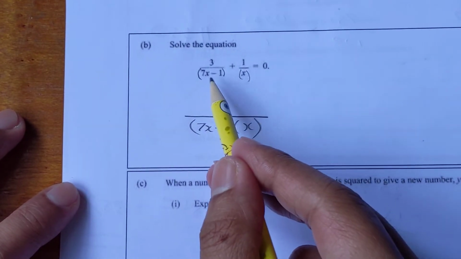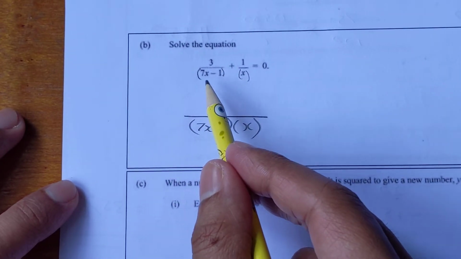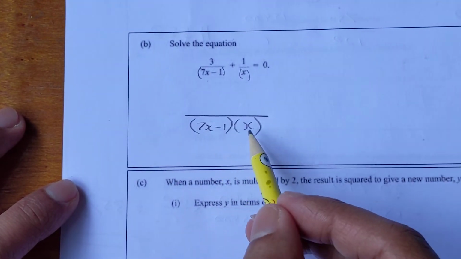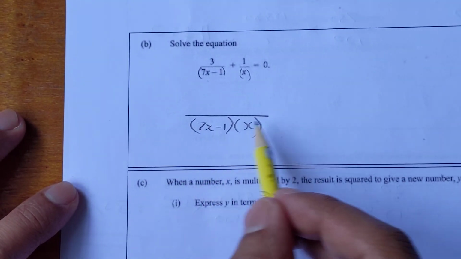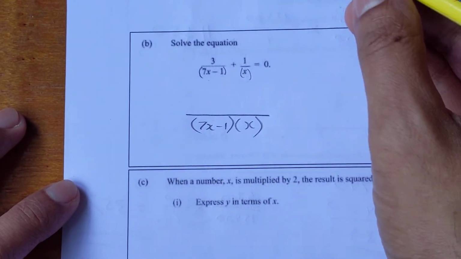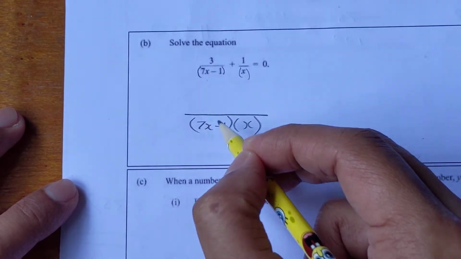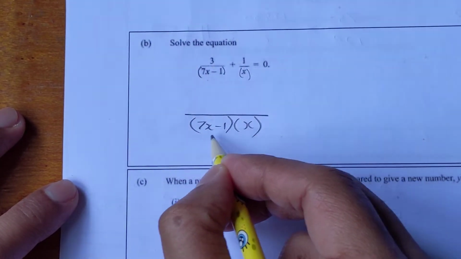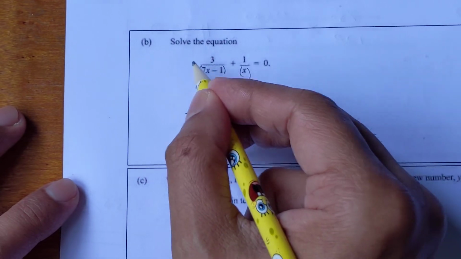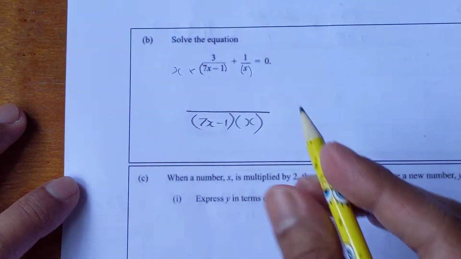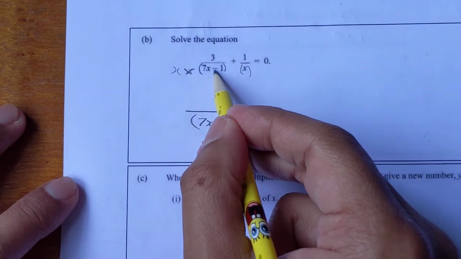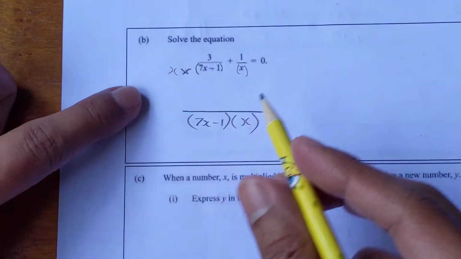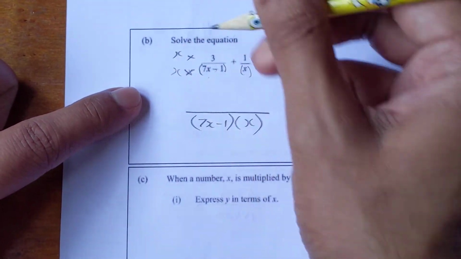So I'll multiply this by this. If this was 2 by 3, then 2 by 3 is 6, so I could just write 2 by 3. So I'm just leaving it in this form because that's the multiplication part. Now, to get this LCM, what's missing to get 7x minus 1 by x, we're missing the times x. So I'm going to multiply by x on this side, because now I'll have 7x minus 1 times x on the bottom, and whatever you do to the bottom you do to the top.